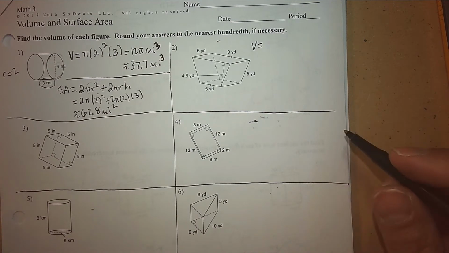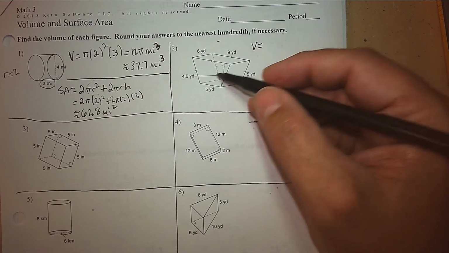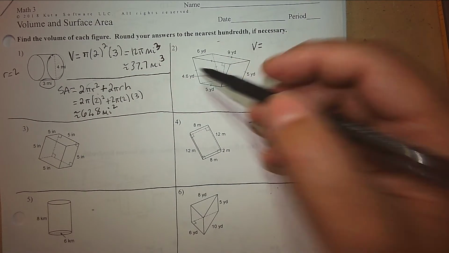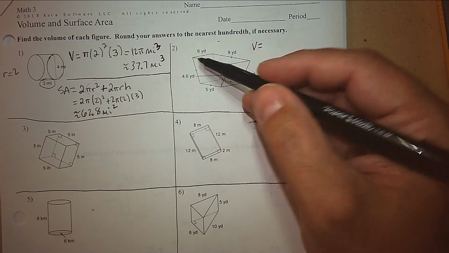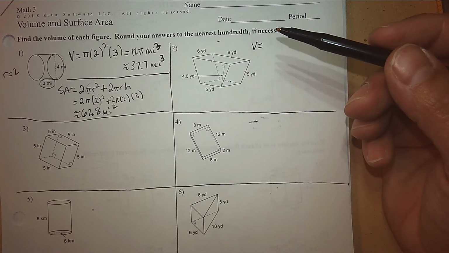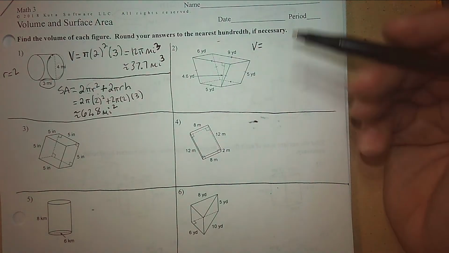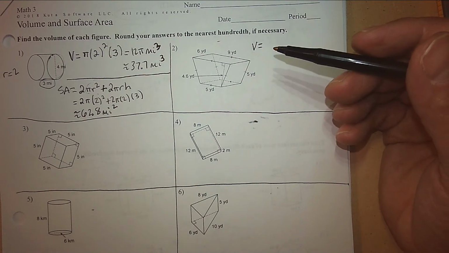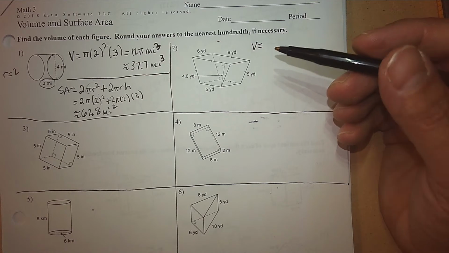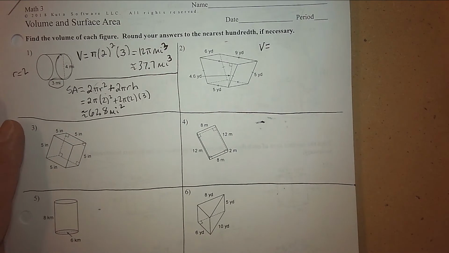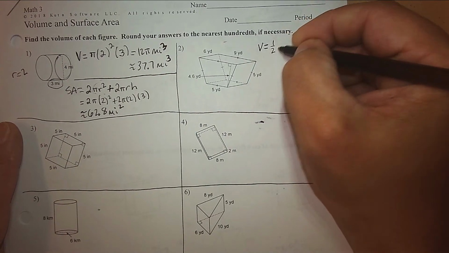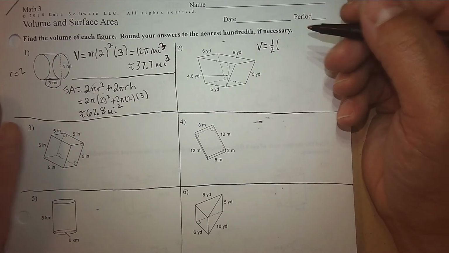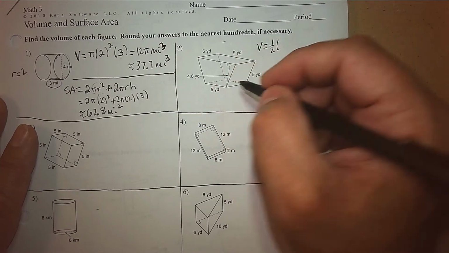It is. All the non-base sides are rectangles. What's the shape of the base that you see right in front of you? A trapezoid. The name we give this is trapezoidal prism. Name from the base, right? Trapezoidal. How do I find the volume? Is the area of the base. How do I find the area of a trapezoid? 1/2. What are the two bases?